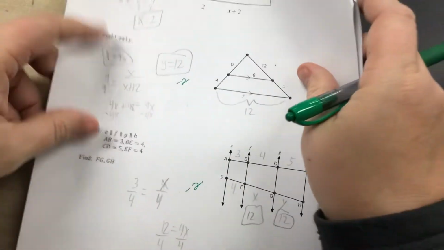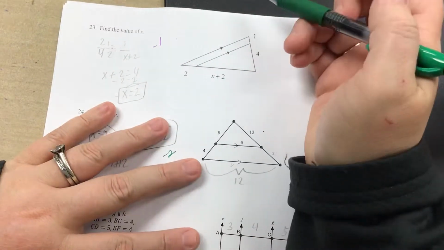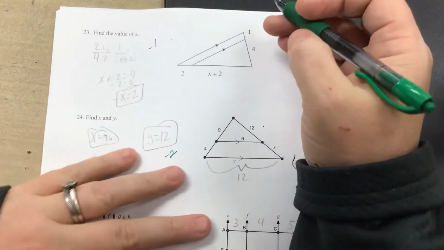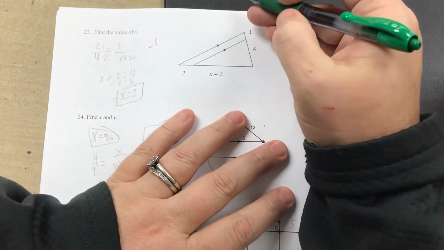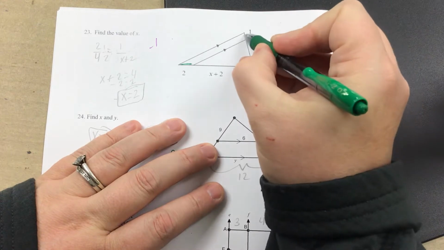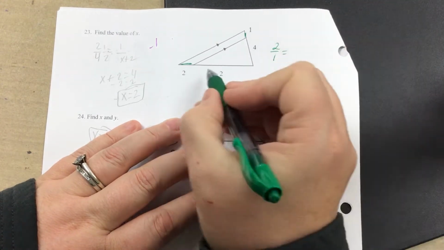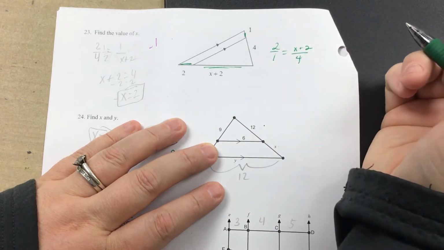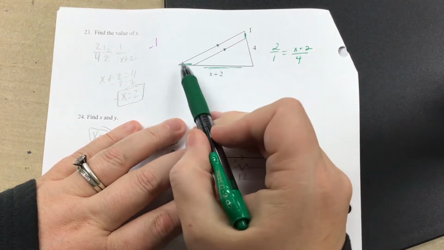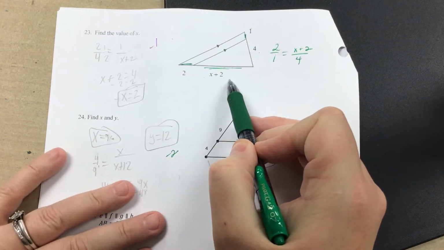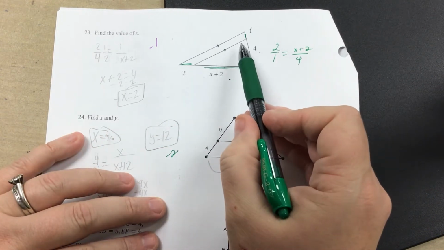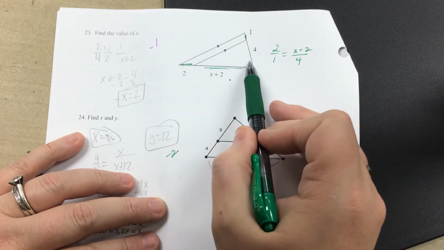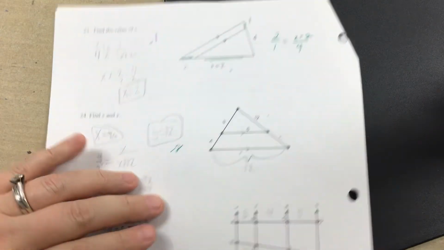Okay, and then these, again, same kind of thing. We got our proportions mixed up a little bit. So we never want to go diagonally. So one possibility on this picture, if you do 2 over 1, that equals x plus 2 over 4. That would be one possibility. You could do 1 over 4 and then 2 over x plus 2. For some reason, I'm not sure exactly what happened here. You did 2 over 4, so you don't want to go diagonally. So again, that's what happened on that one.